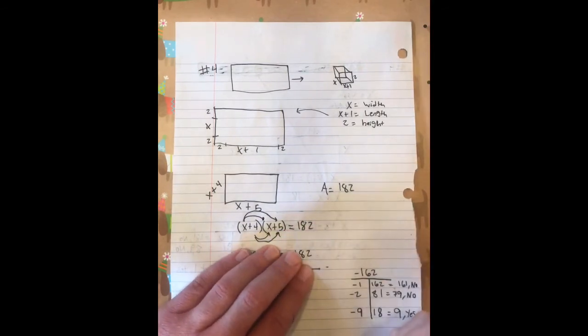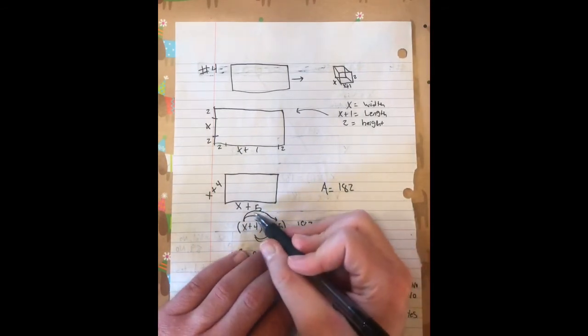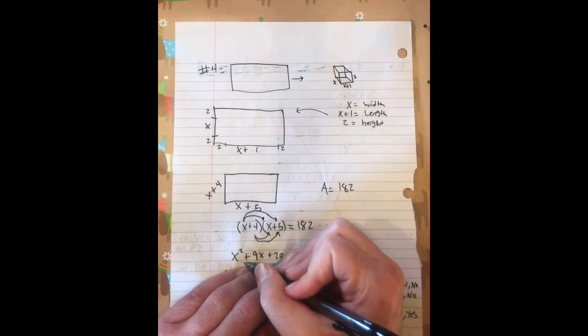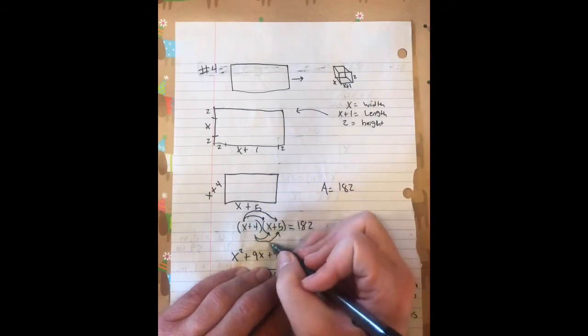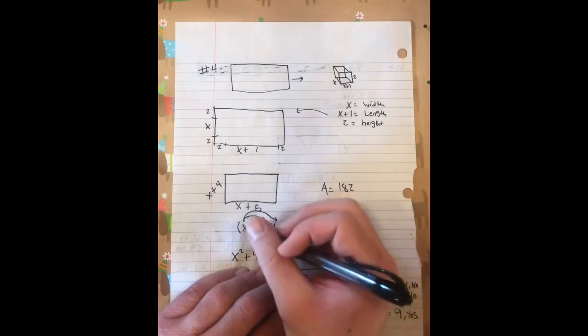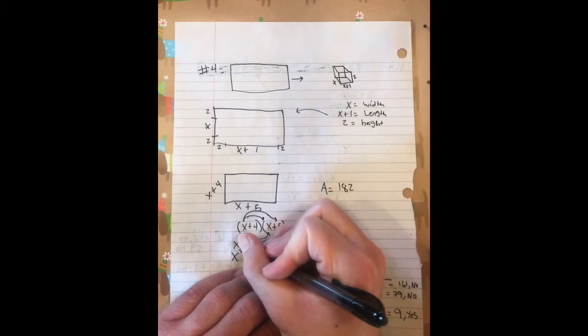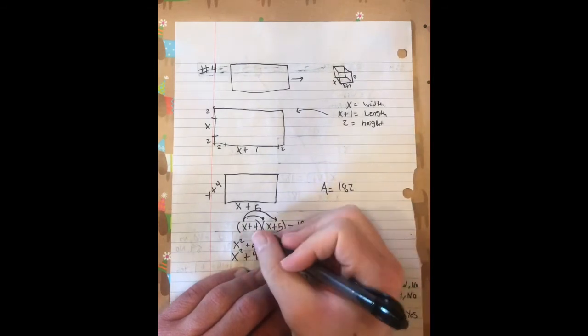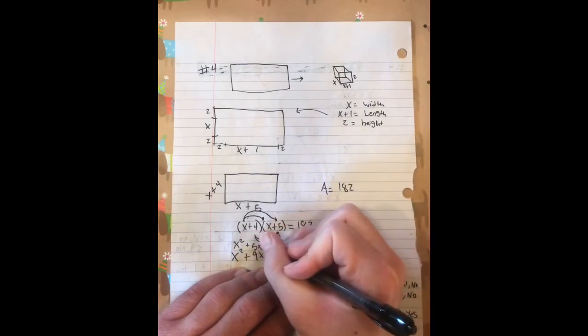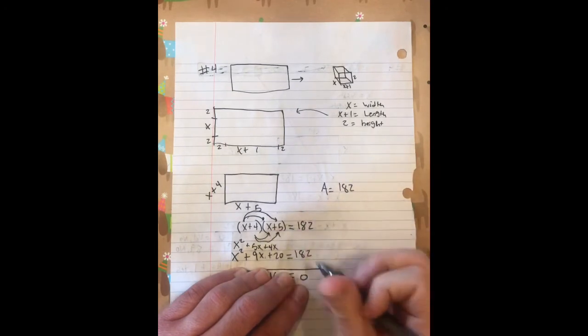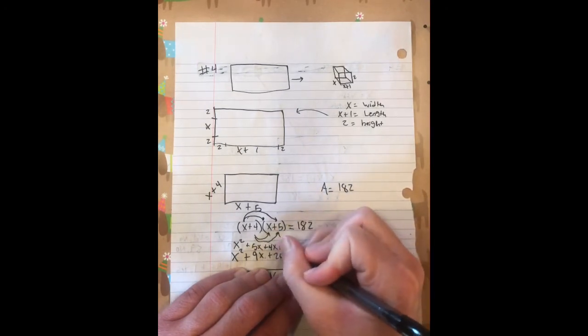and multiply these out. So our first letter, x times x is x squared. X times 5 is 5x. 4 times x is 4x. And 4 times 5 is 20.